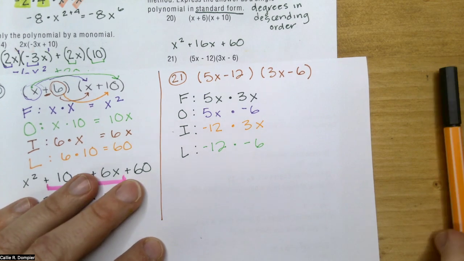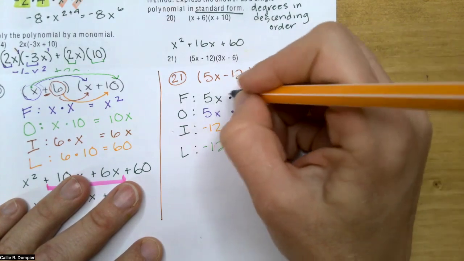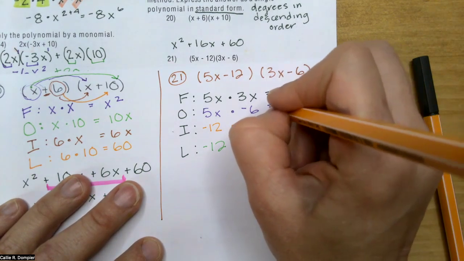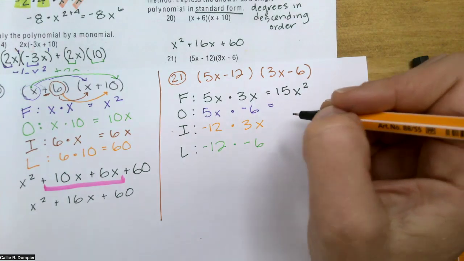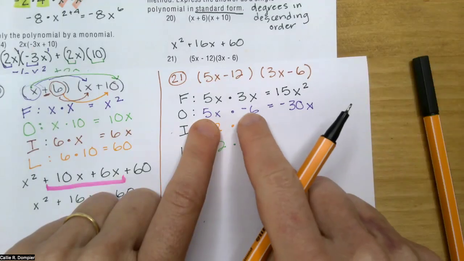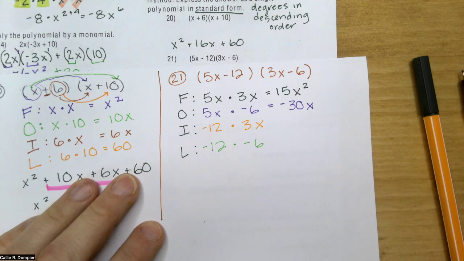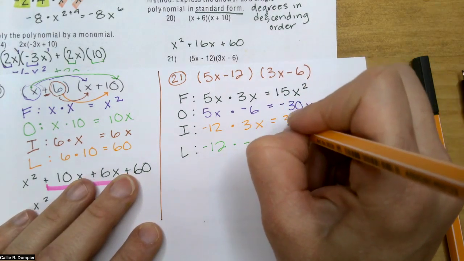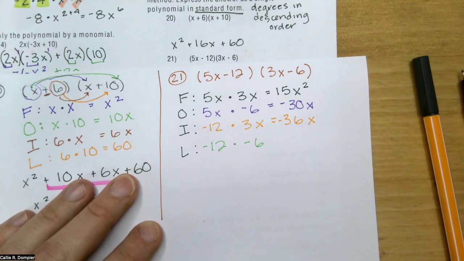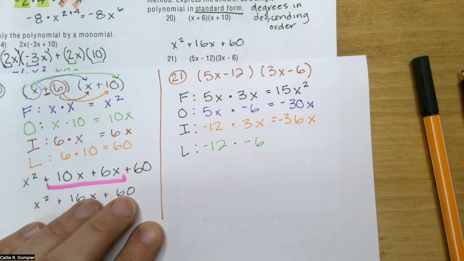Simplify those. 5x times 3x, that's going to be 15 for the two coefficients, and then x times x is x squared, 15x squared. 5x times the -6, 5 times 6 is 30, so -30x, because there was an x with the 5, and a negative times a positive is always a negative. -12 times 3 is 36x, but it's in fact -36x. And then -12 times -6 is positive 72.